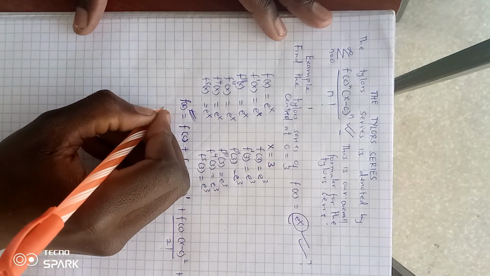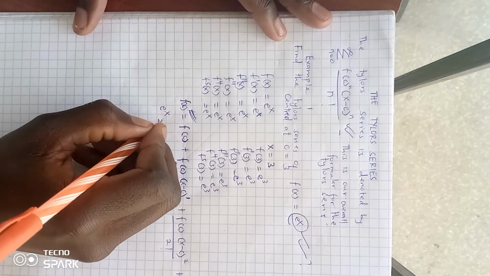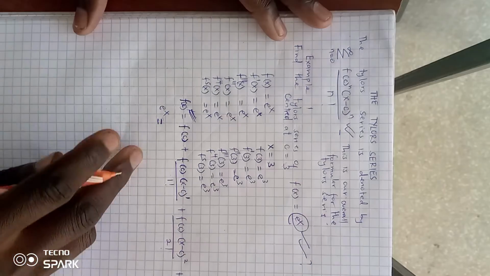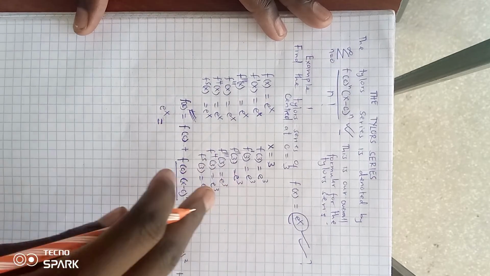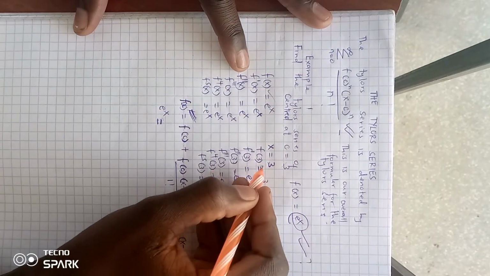So for e raised to power x, the Taylor series will be represented in this form. Remember, we replaced this one with this one.